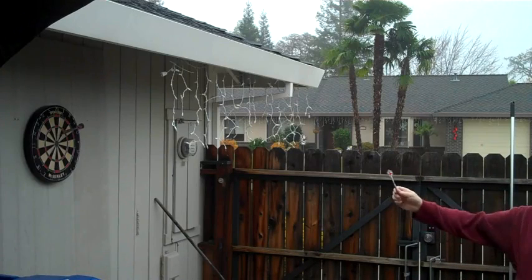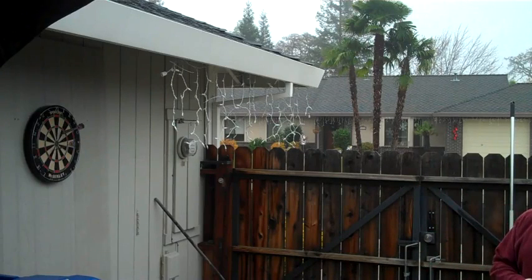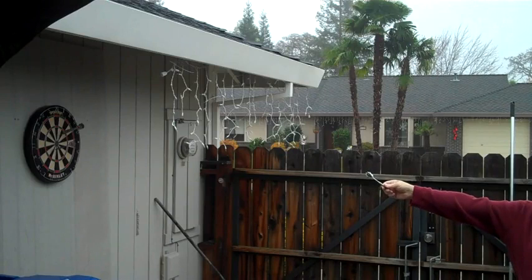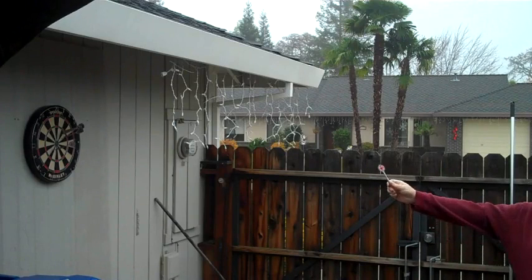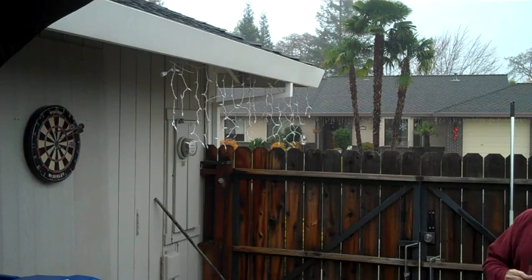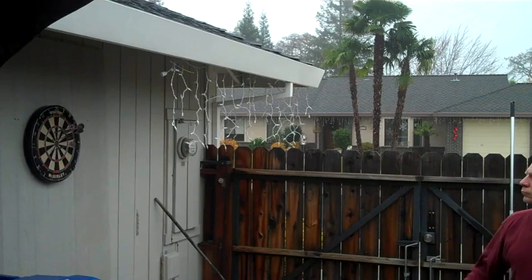Notice that nothing changes. I'm not leaning forward as I throw. I'm not flicking the wrist. It's just the upper arm, and the time of release determines the target.